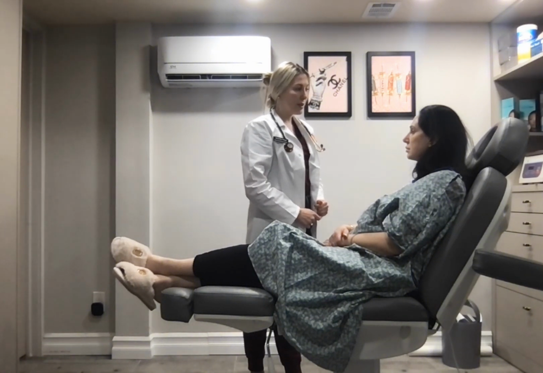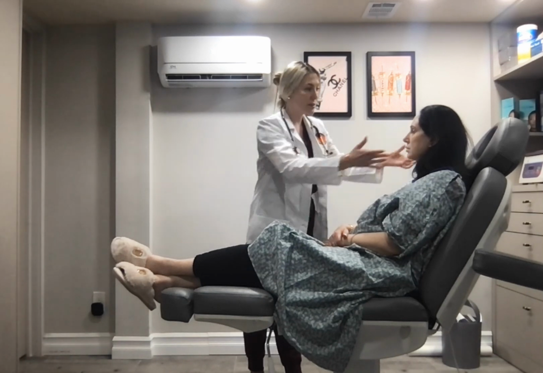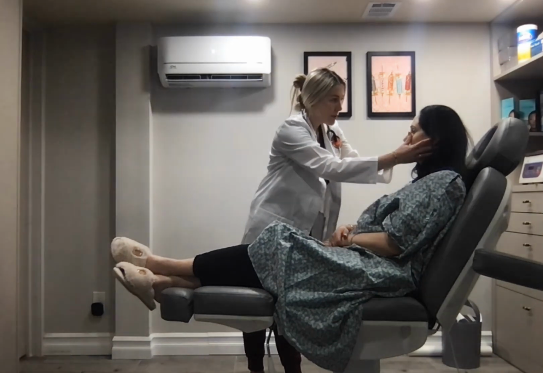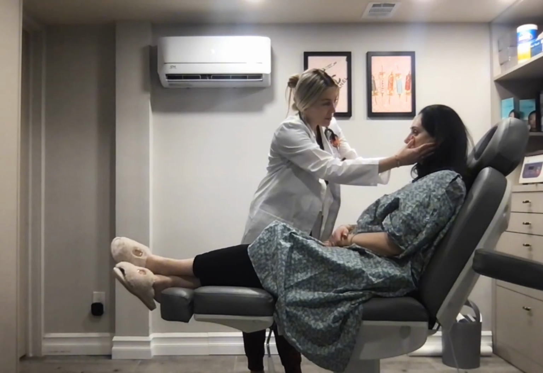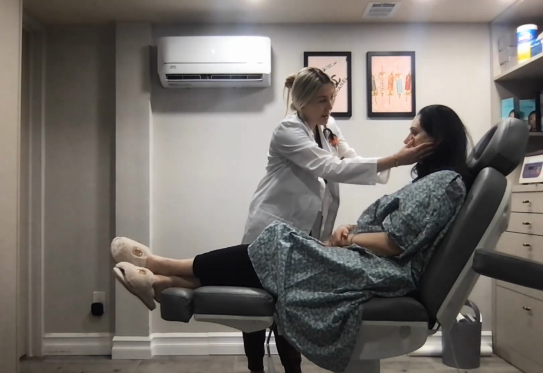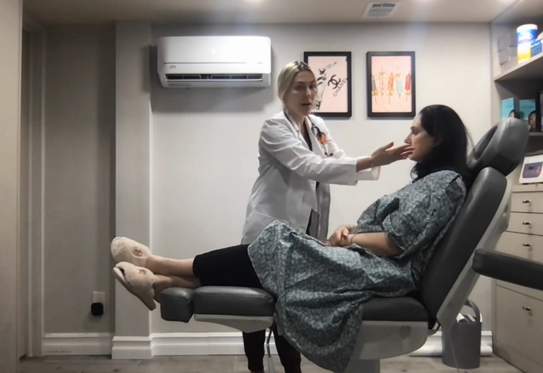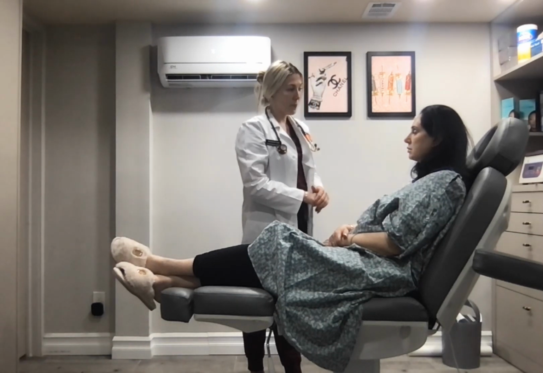Next, I'm going to be assessing her sclera and conjunctiva of the eye, just the external appearance, in which I do not see any tearing, jaundice, or any drainage coming from the eyes. They look white and clear. Her conjunctiva is pink. No drainage of any kind, no fluids of any kind besides the norm.